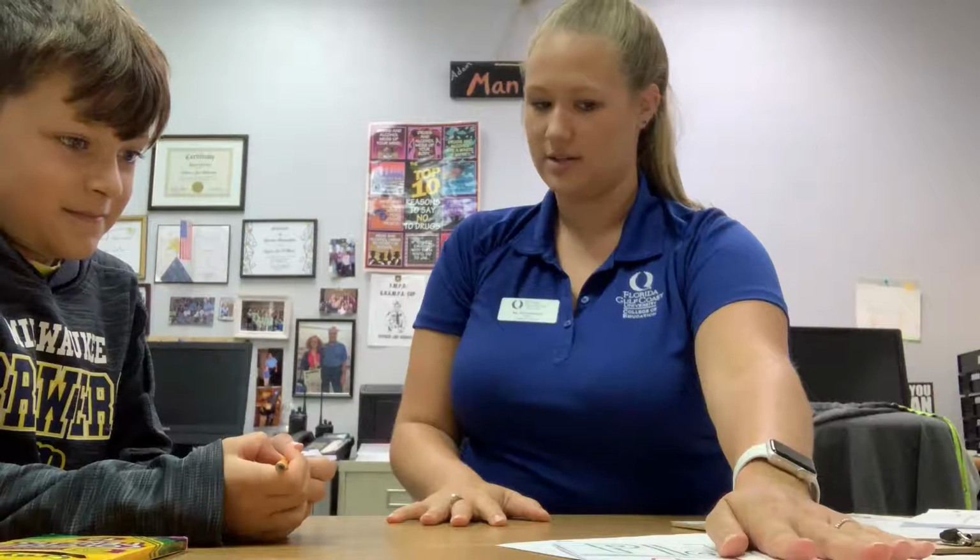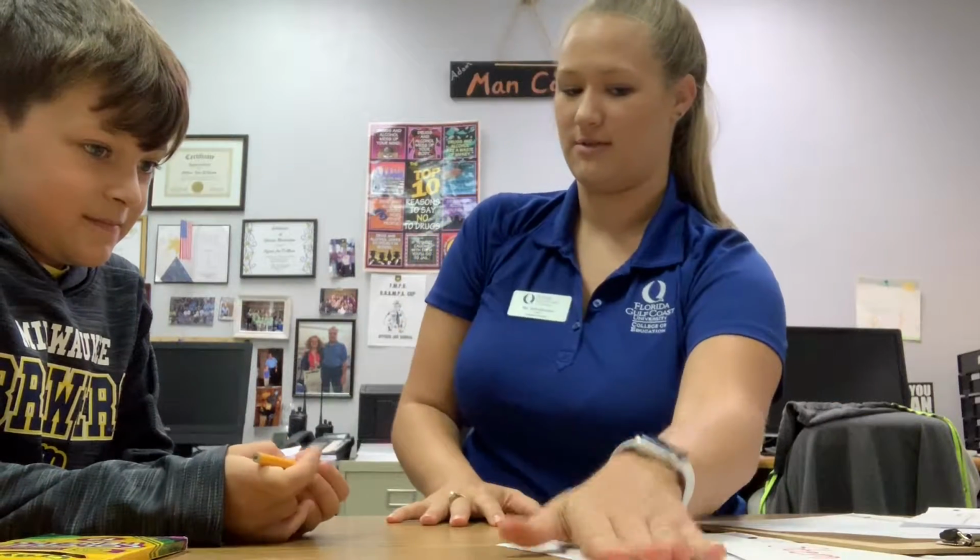Yes. Okay. So what we're going to do is we're going to go through a book today. But first we're going to go through some vocabulary cards. And then when we go through the book, I'm going to have you fill out this flip book. Do you know why we use vocabulary cards?